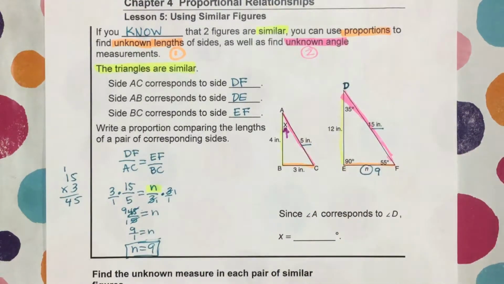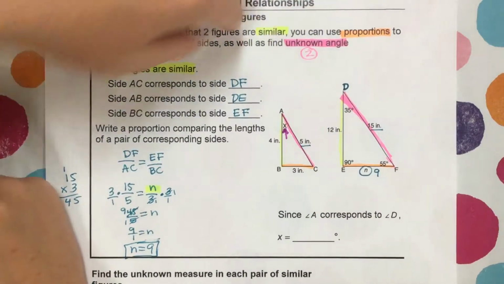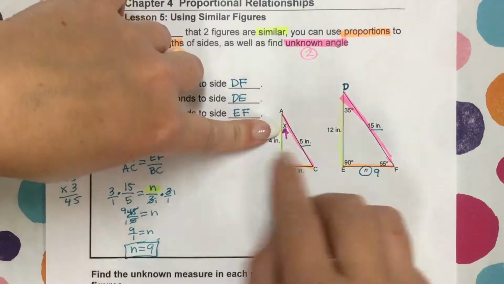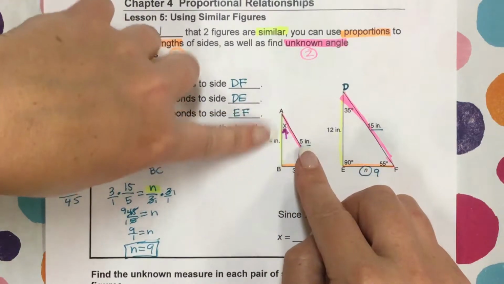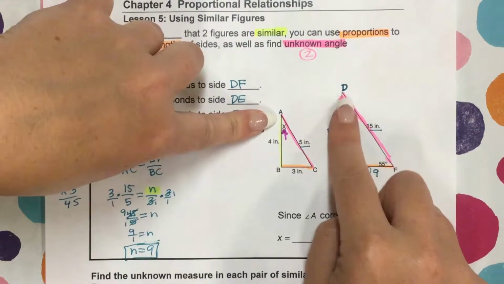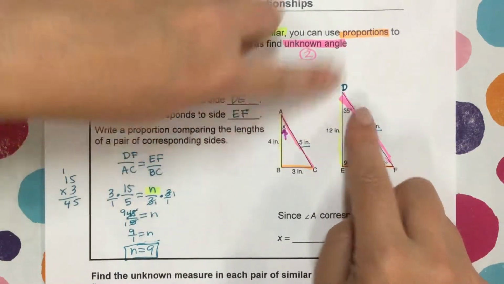That's the unknown angle. So we're going to figure out which angle is corresponding with x. And if you see, x is in between the pink and the yellow, that's the big and the medium side. And over here, the angle is between the pink and the yellow as well.